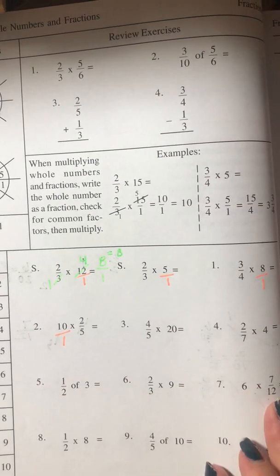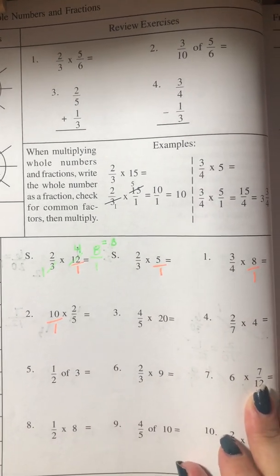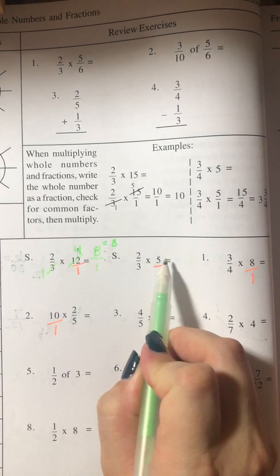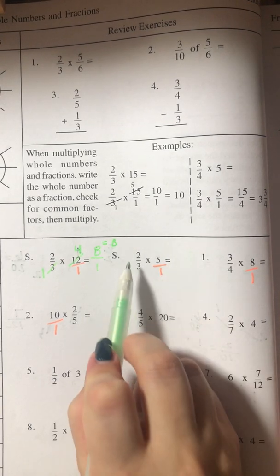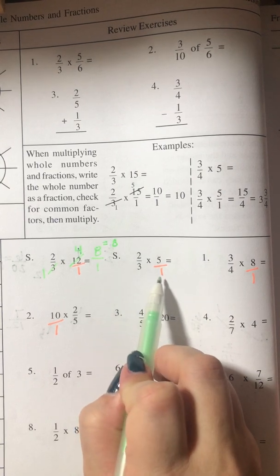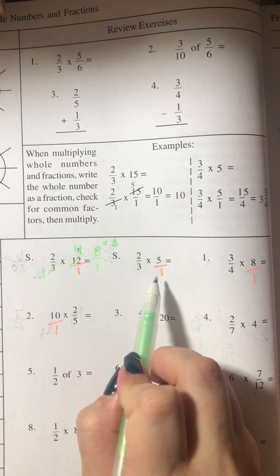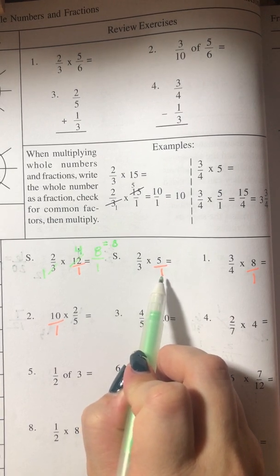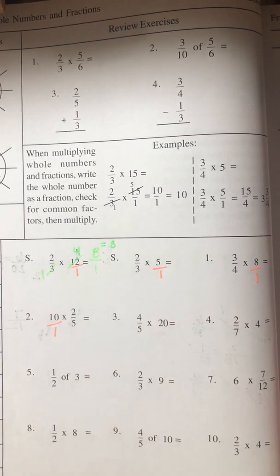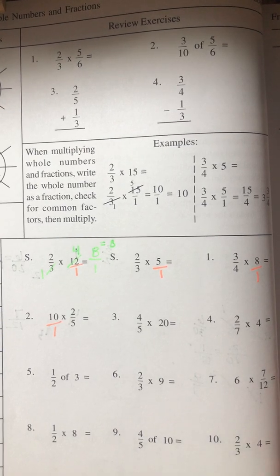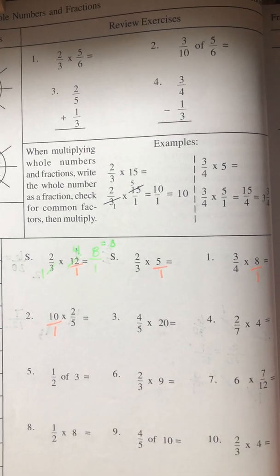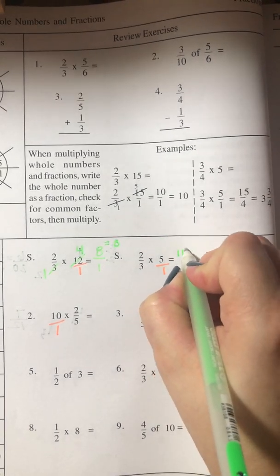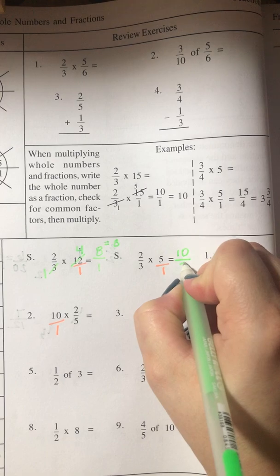So for the second sample, let's try another one. We have 2 over 3 times 5 over 1. In this case, we do not have any common factors or any way to simplify, because 2 and 1 are as simplified as they can be, and 3 and 5 are too. There are no numbers that fit evenly into both of those. So we can just go ahead and multiply. 2 times 5 is 10 over 3.